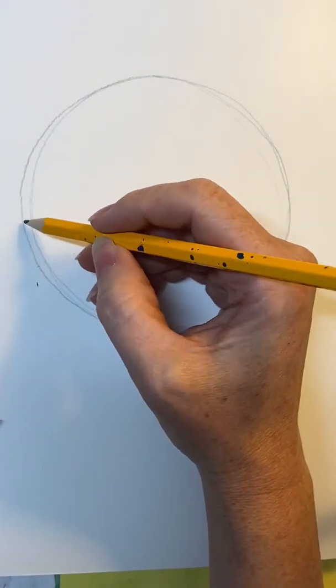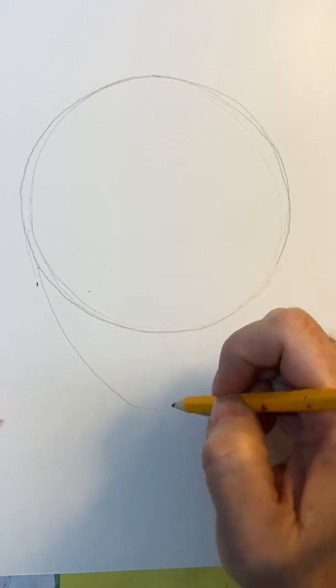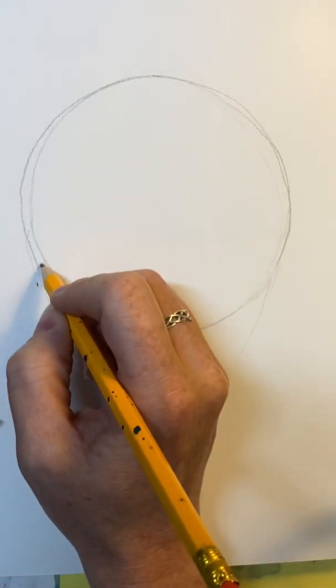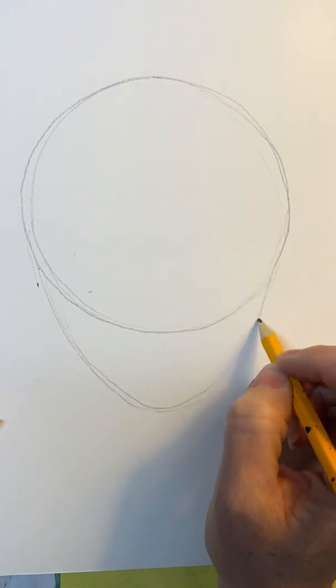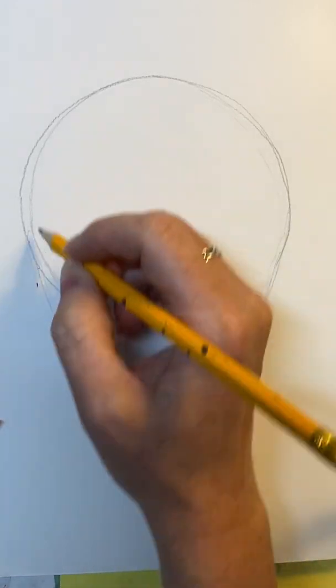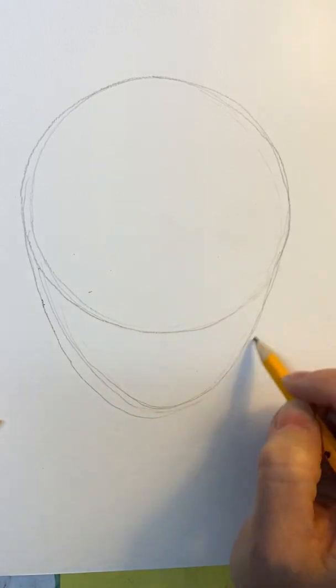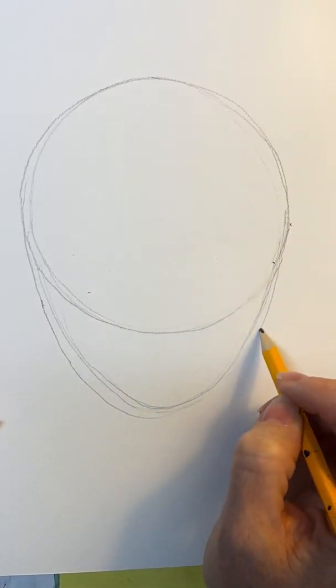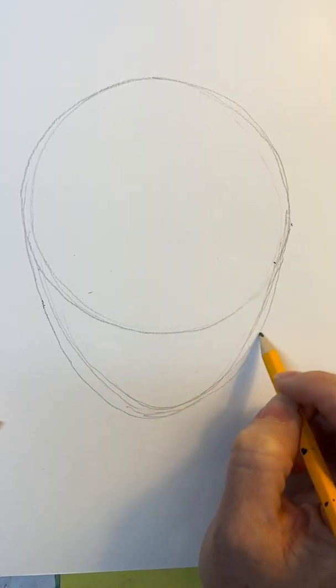Okay, below the circle, we're just going to do a U shape, okay? It might be kind of a V, kind of a U, kind of a really soft V shape. So what you're going to end up with is kind of an egg shape, an egg-shaped oval, okay?